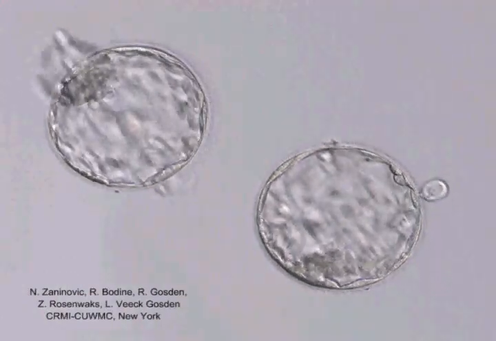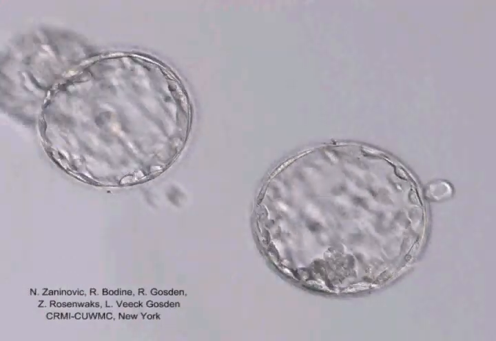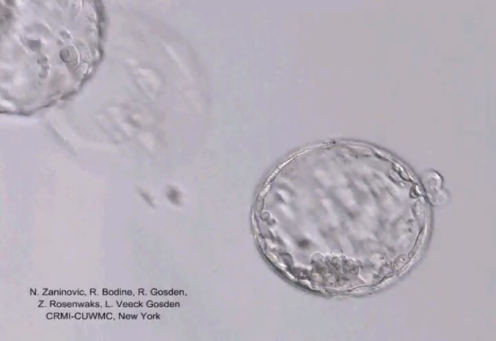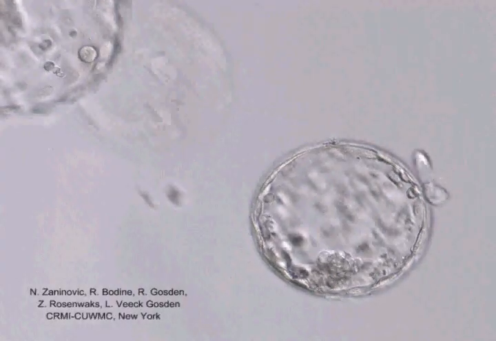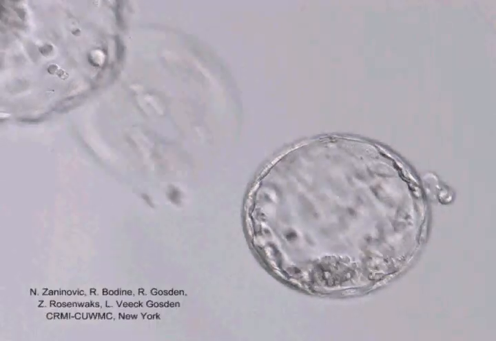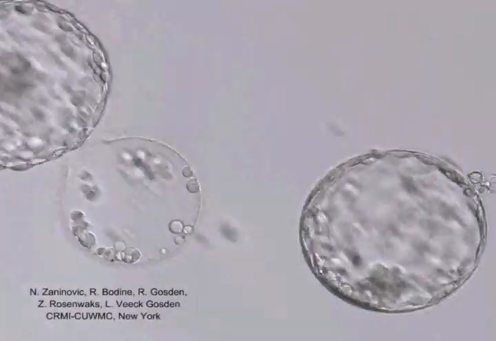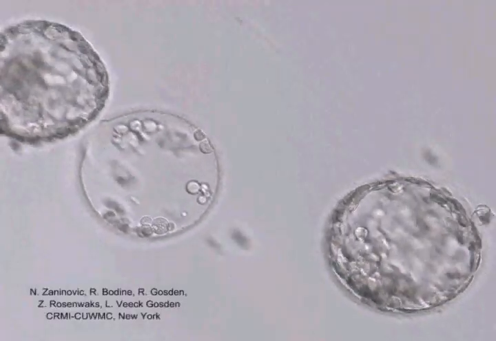It emerges through the weakest point in the zona pellucida, in this case, about 11 o'clock, and most often occurs close to the inner cell mass. After hatching, cytoplasmic fragments remain attached to the discarded zona. Clearly, they do not participate in embryo development.